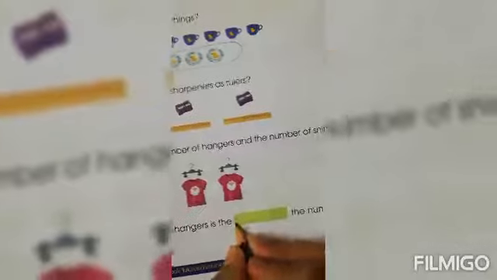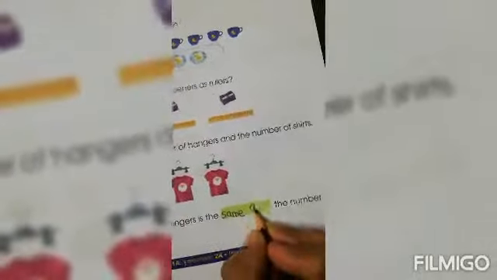They are having the same number. So we have to write same as. Look at here. S-A-M-E, same. A-S, same as. The number of hangers is the same as the number of shirts.